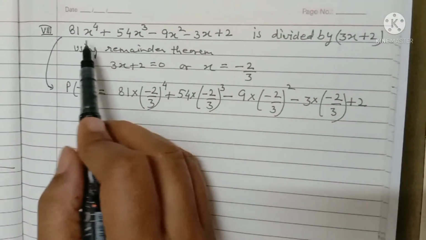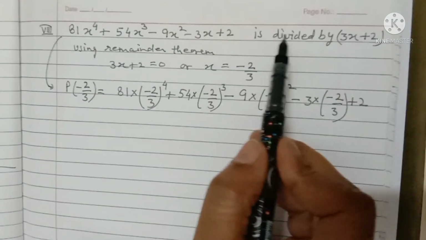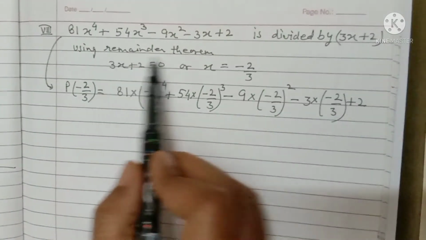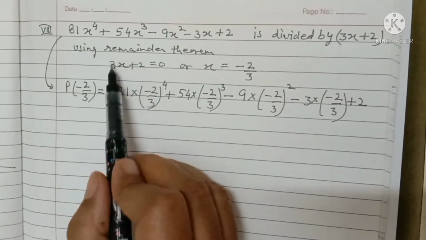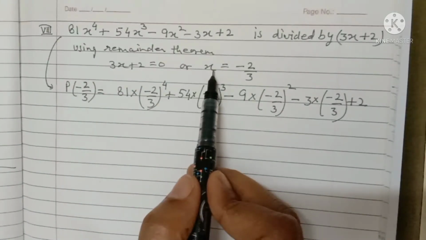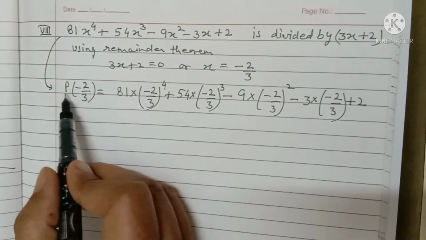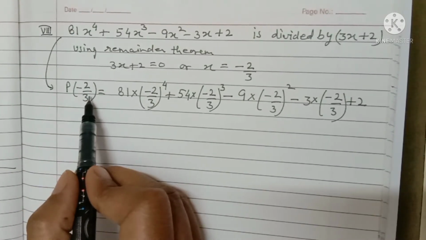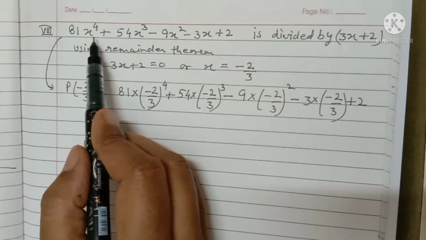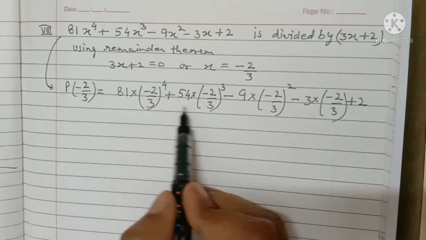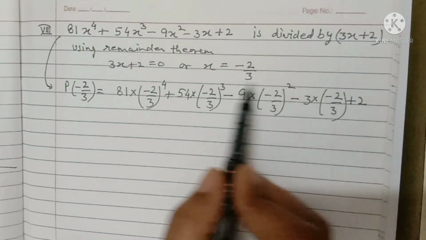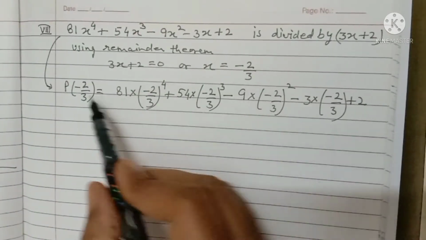This is the 8th question. This polynomial is divided by 3x plus 2 using the remainder theorem. Put the linear polynomial equal to 0 and you will get x is equal to minus 2 upon 3. Now P(-2/3) is equal to, put the values in place of x. So you will get the polynomial in minus 2 upon 3.